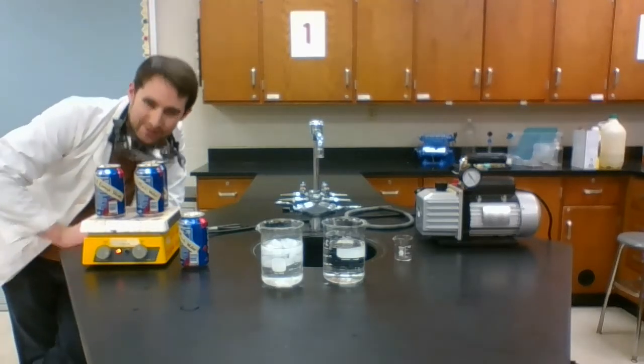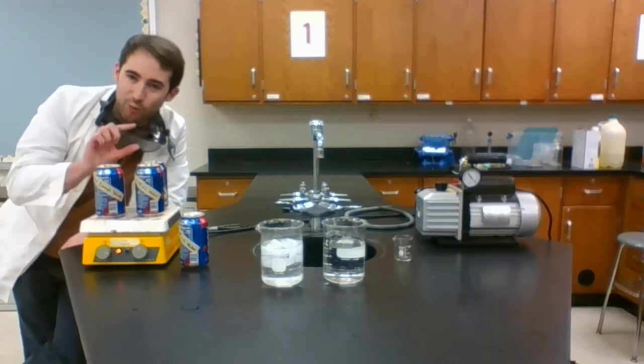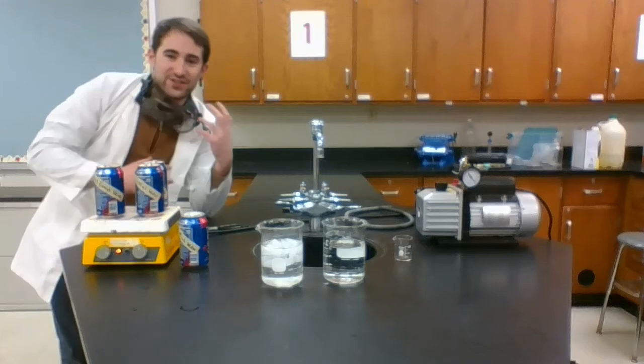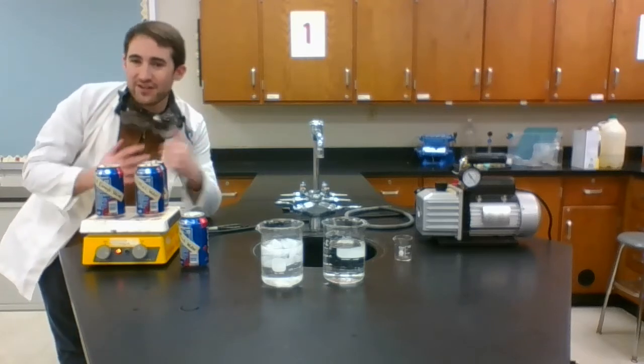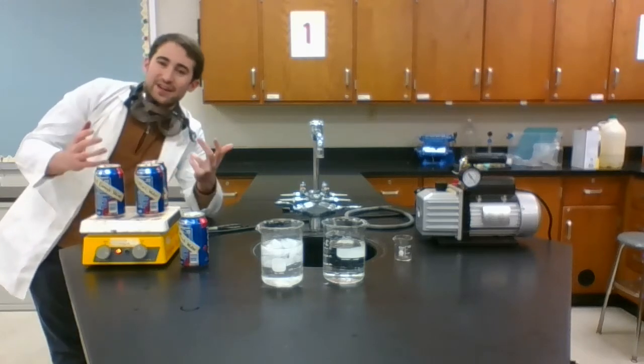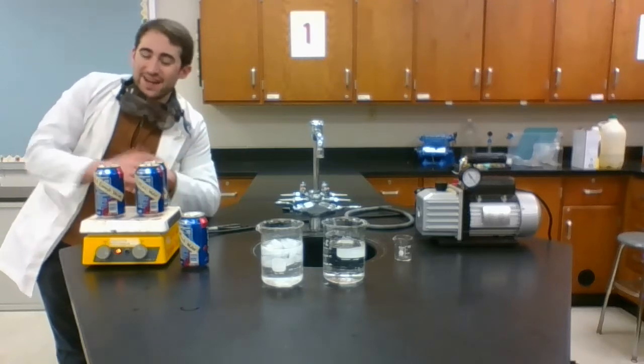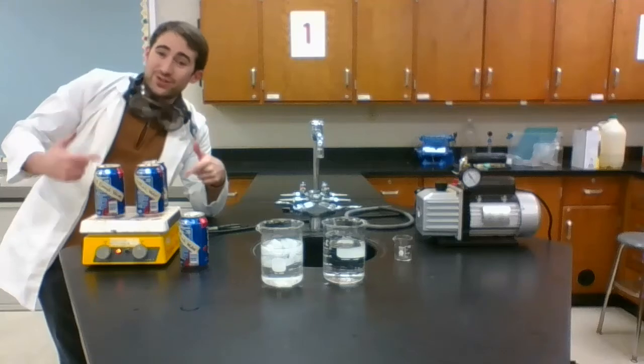So right now, inside each of these cans, that little bit of water is heating up. Those particles of water are moving faster and faster until they get hot enough to go through a phase change, where we're changing from one phase of matter to another. In this case, we're going from a liquid to a gas.